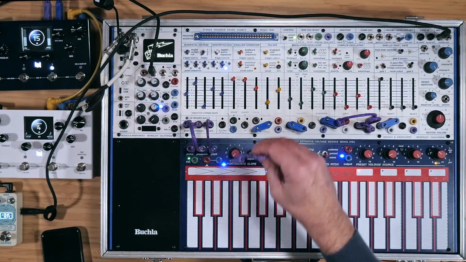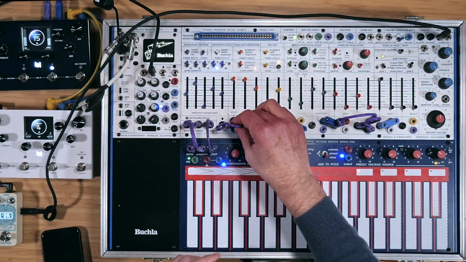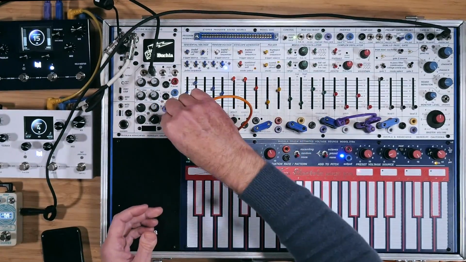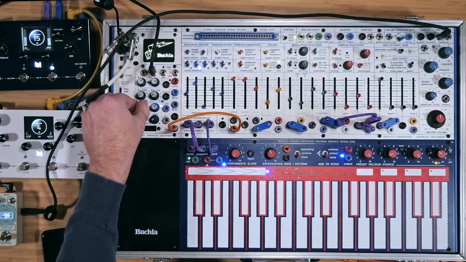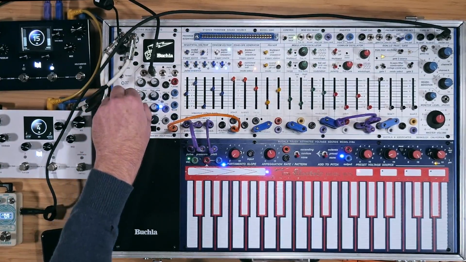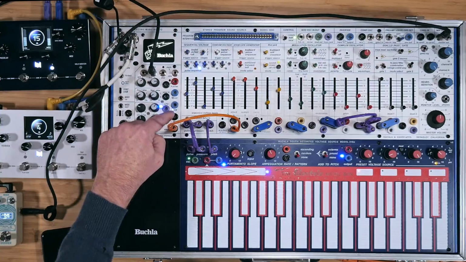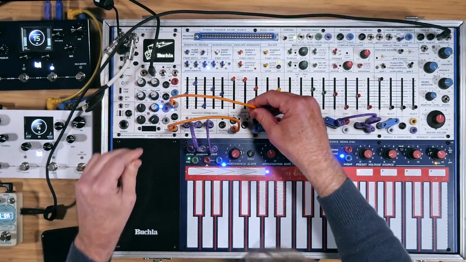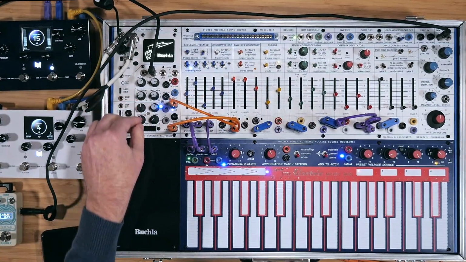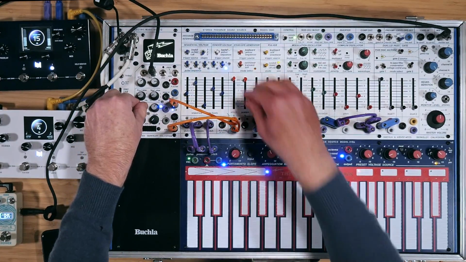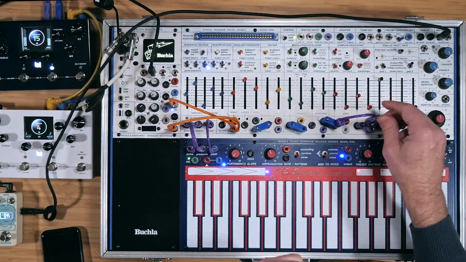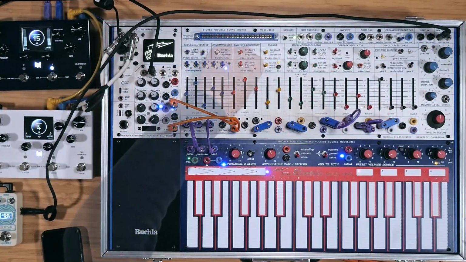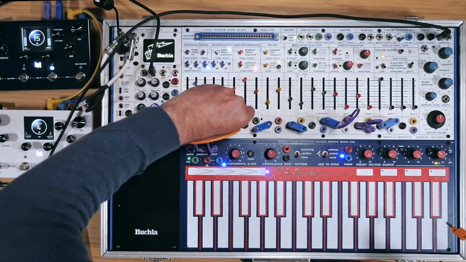I'm going to make use of the attenuverter on the MBO to reduce the voltage coming from the sequencer. You can see this reduction on the LED. I'll put this on the attack of the envelope. I'll try to use the envelope to modulate pitch. And then maybe I'll modulate the decay instead of the attack.